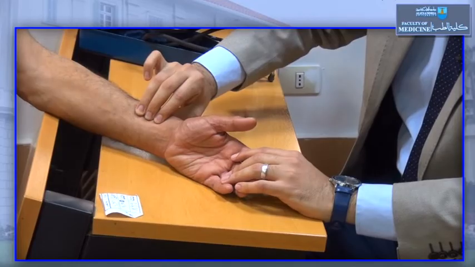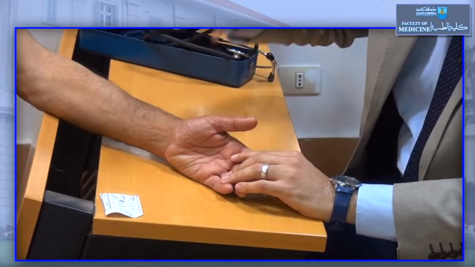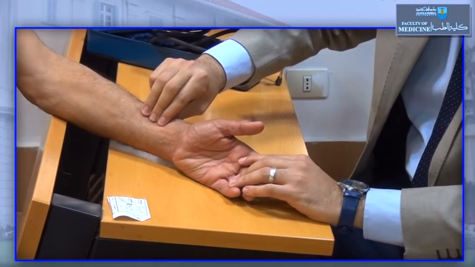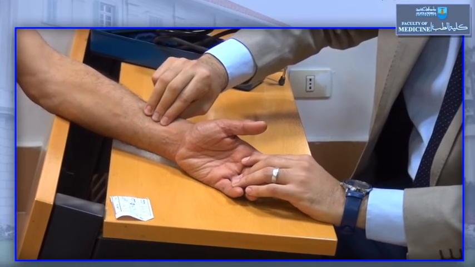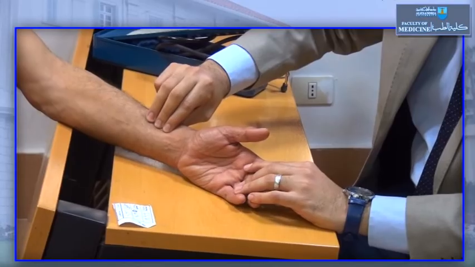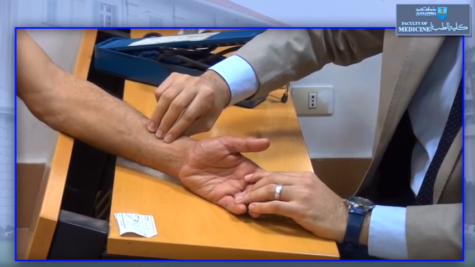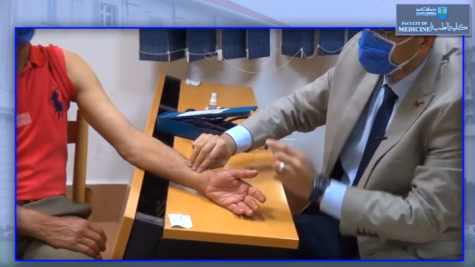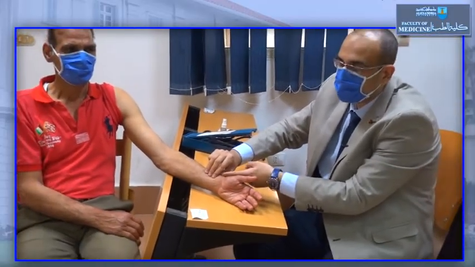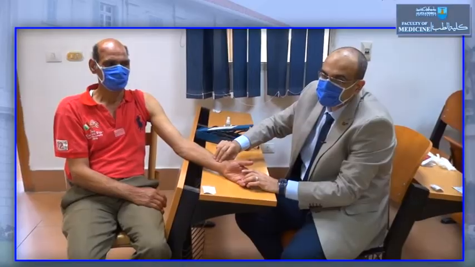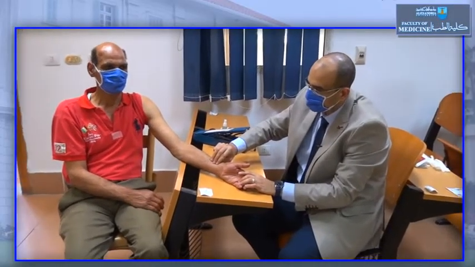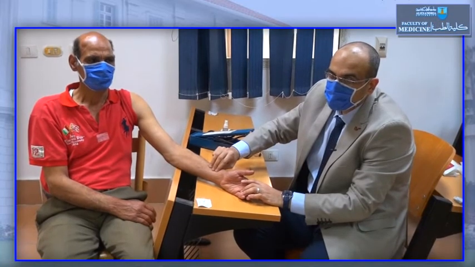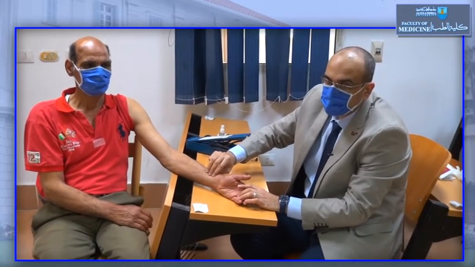Regarding force, which is the amount of pressure exerted by my finger to occlude the artery, it is average force. Force correlates with the systolic blood pressure. The next item is volume, which is the amount of elevation exerted by the blood vessel to my finger. It is average volume. Volume correlates with the pulse pressure.